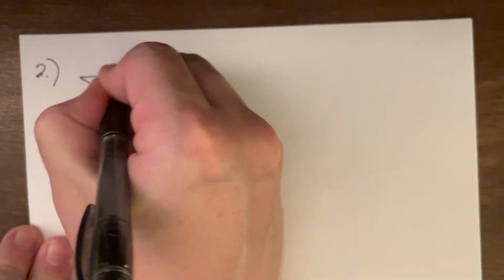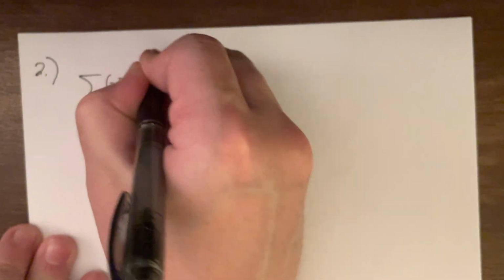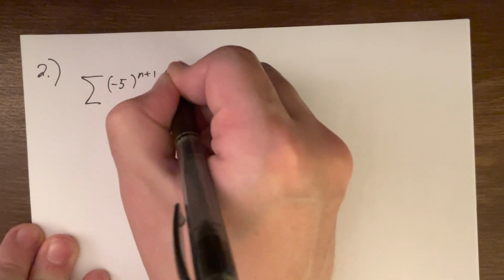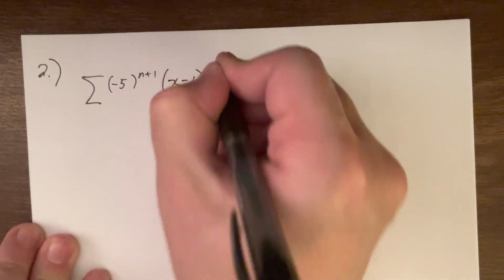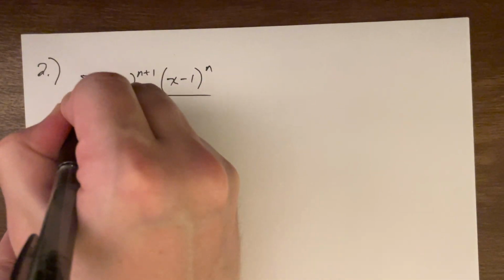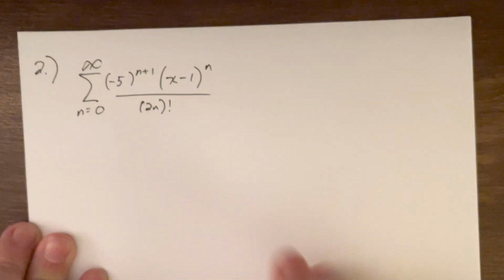Problem number 2, let's look at the series -5 to the n plus 1 times the quantity x minus 1 to the n power all over 2n quantity factorial.